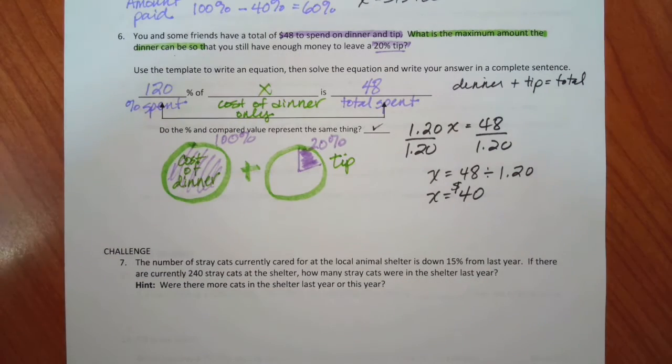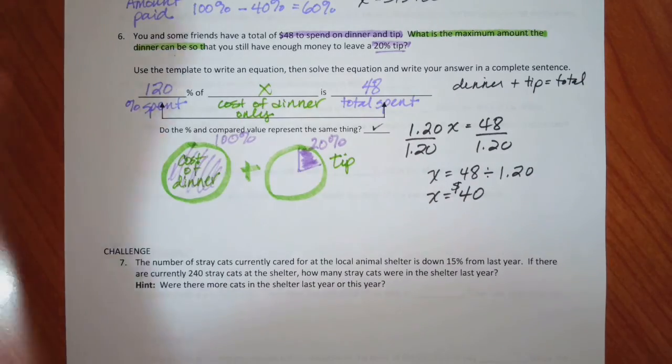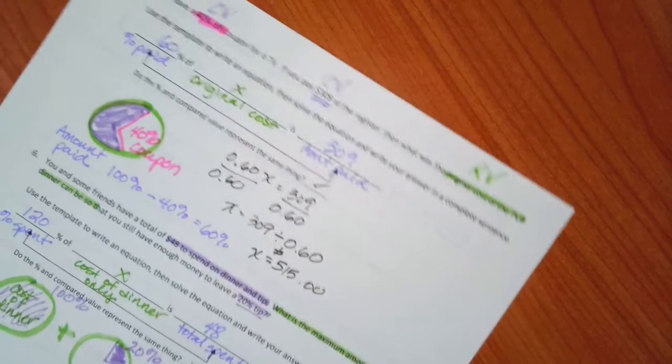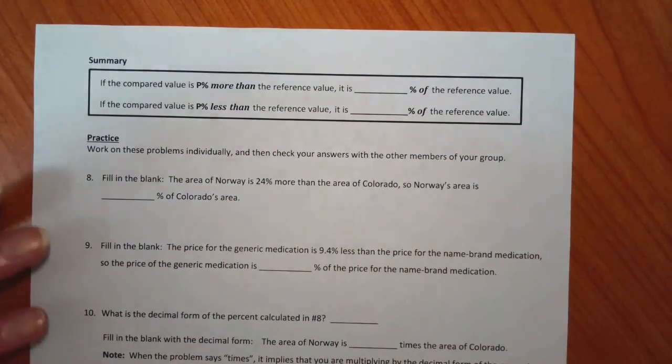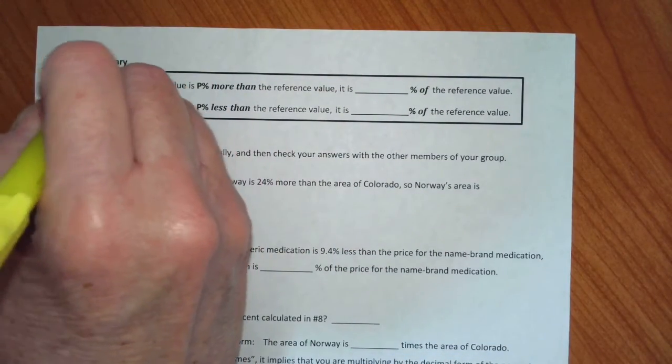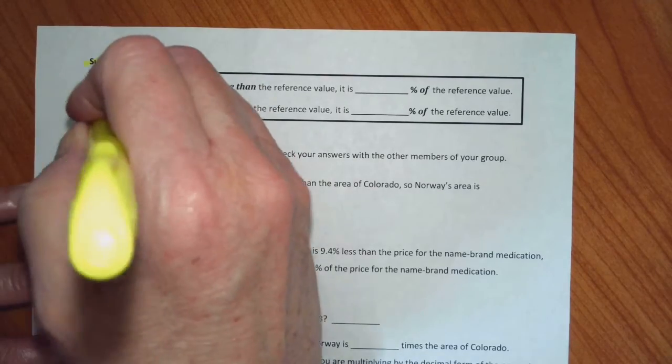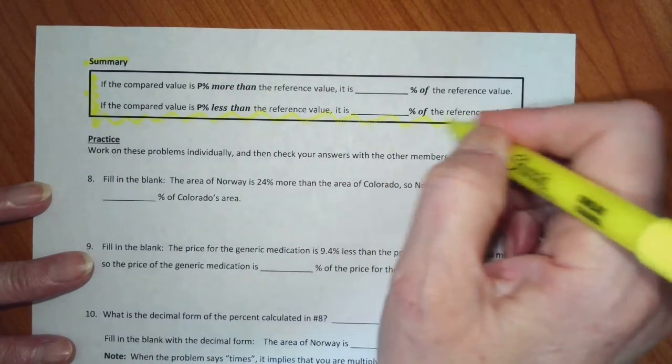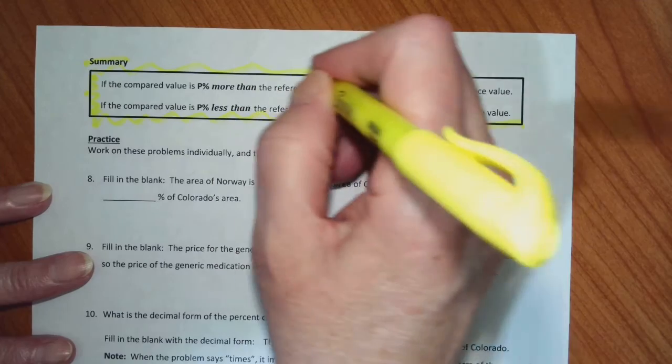I think I'm going to skip the challenge problem and go on and do what's on the back. This is a really good summary table. So read it as I'm coloring it and highlighting it.